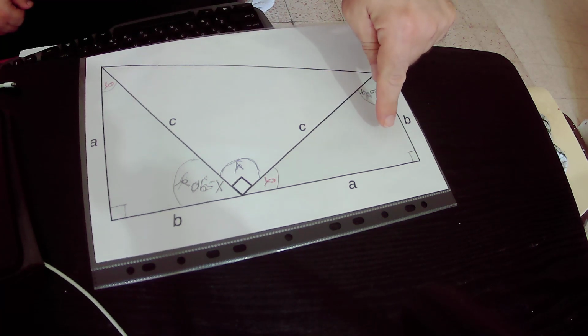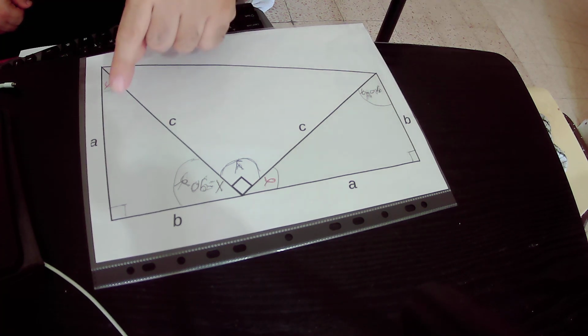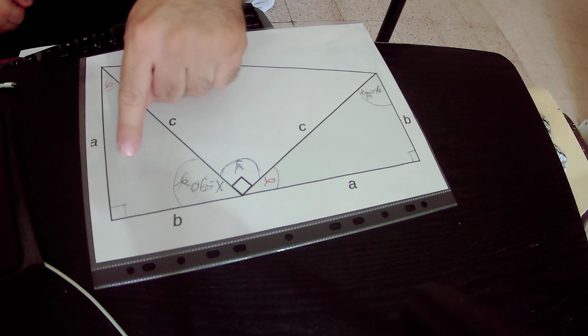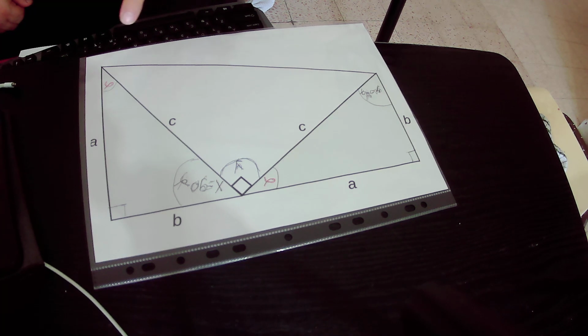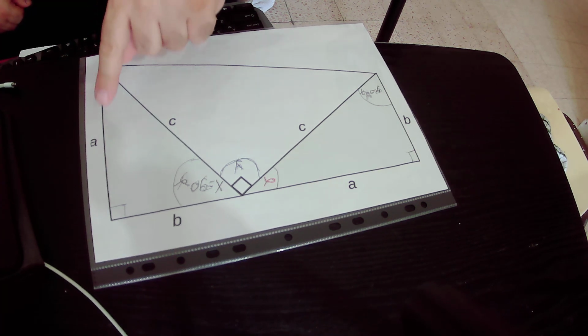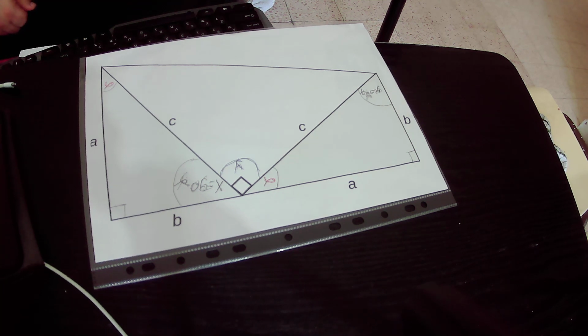The angle between side A and side B in the right triangle is 90 degrees, because it is a right triangle, and the angle between side A and side B in the left triangle is also 90 degrees, because we built it like that, side A is perpendicular to side B.